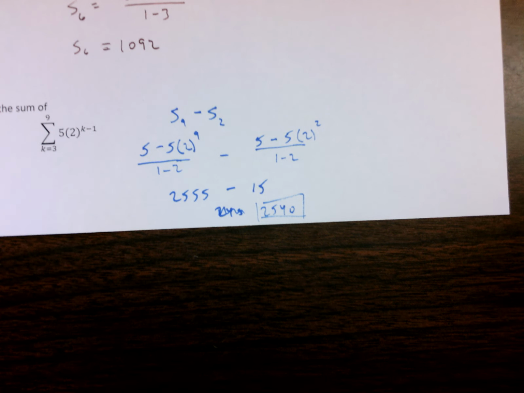Okay, and that is the basics of geometric sequences, geometric series, arithmetic sequences, arithmetic series. And again, strictly when we're talking finite sequences. Okay, later on when you get to pre-calc, you will do a lot more with this, but this is just kind of a little bit of a foundation for you as you go into that.